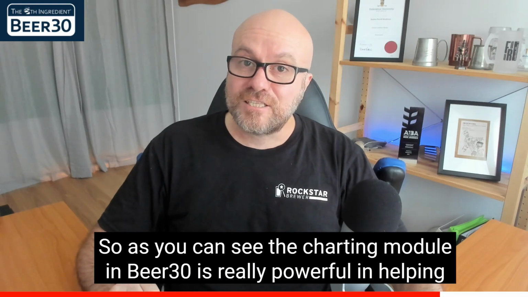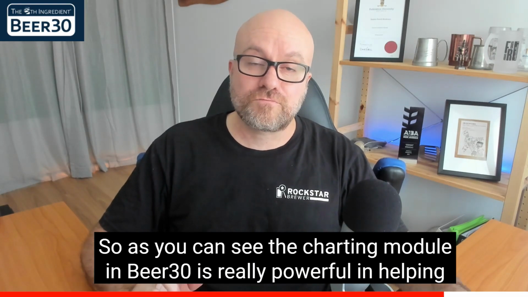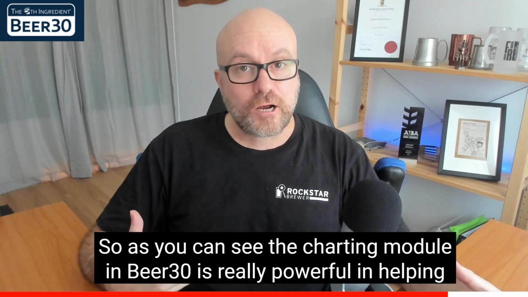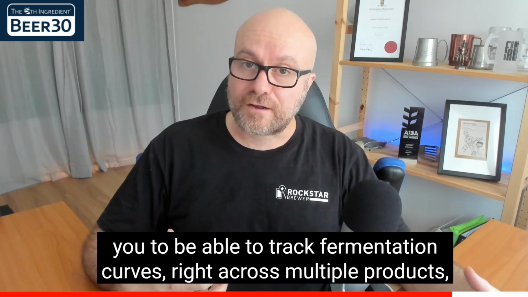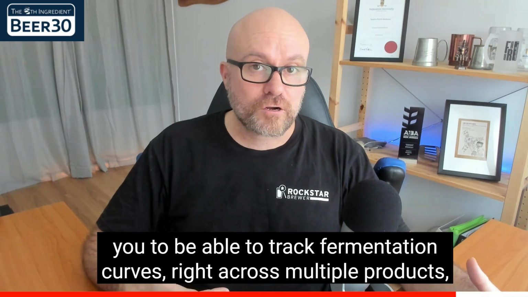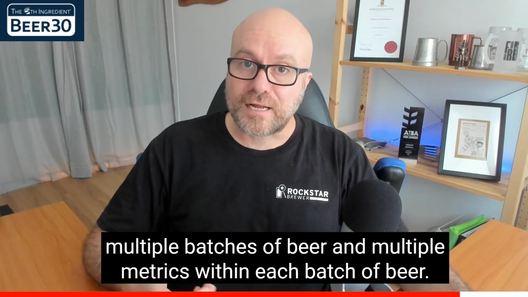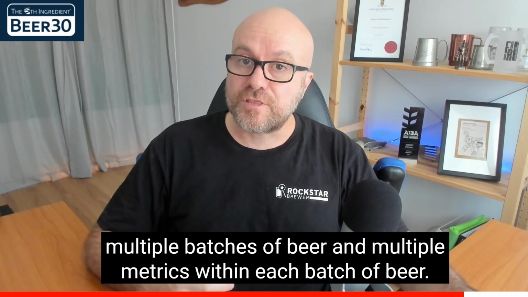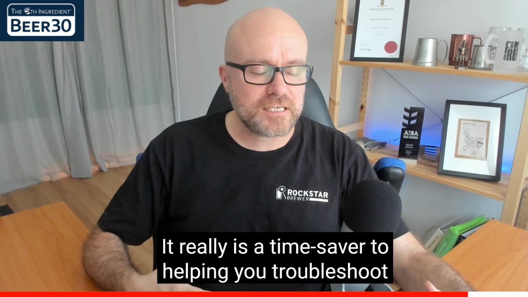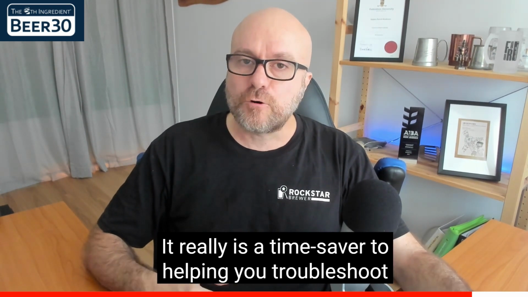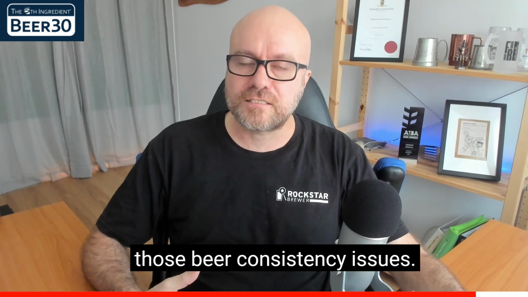So as you can see, the charting module in Beer 30 is really powerful in helping you to be able to track fermentation curves right across multiple products, multiple batches of beer, and multiple metrics within each batch of beer. It really is a time saver to helping you troubleshoot those beer consistency issues.